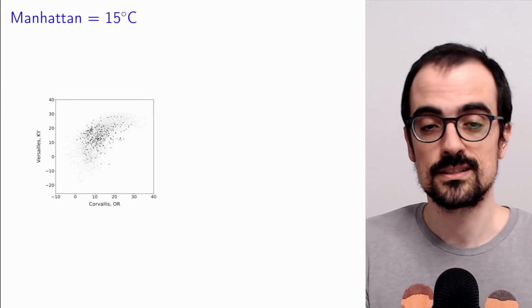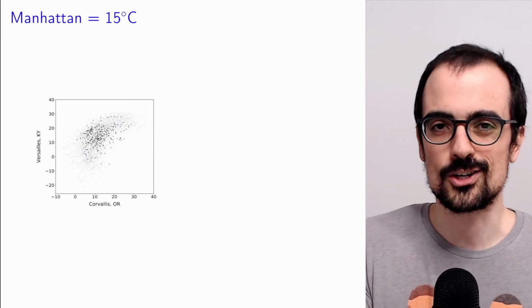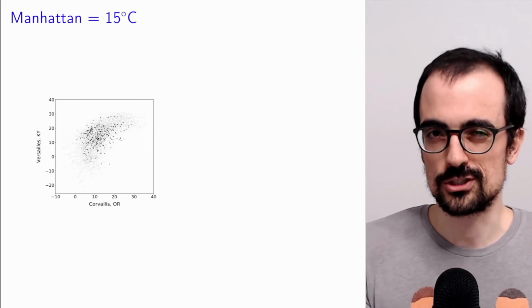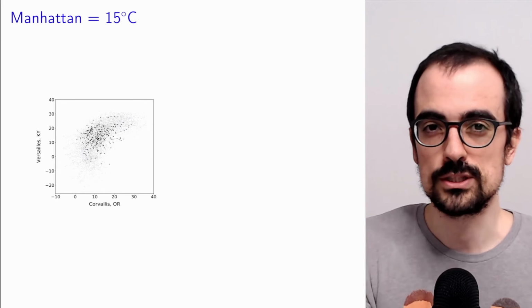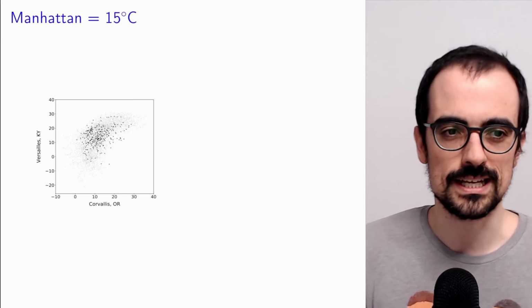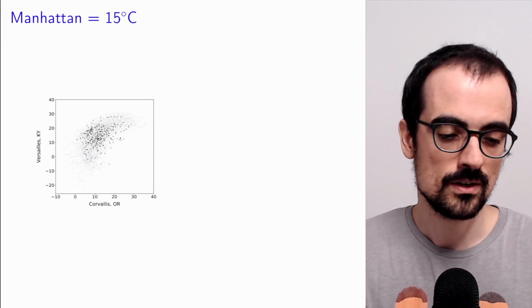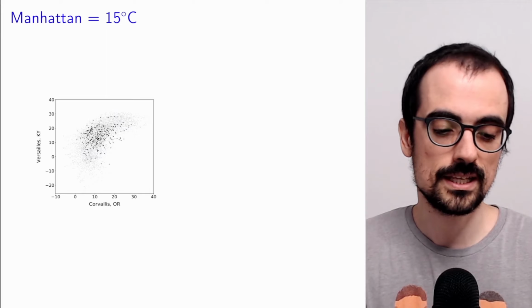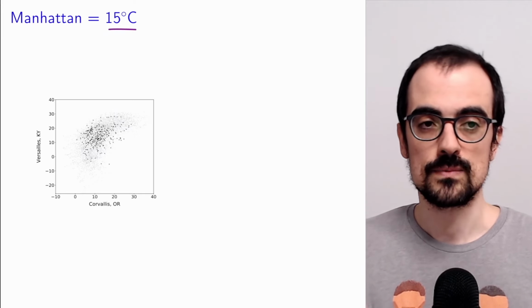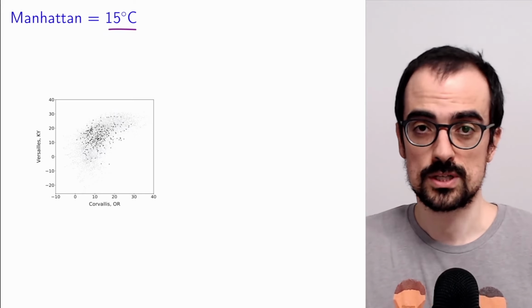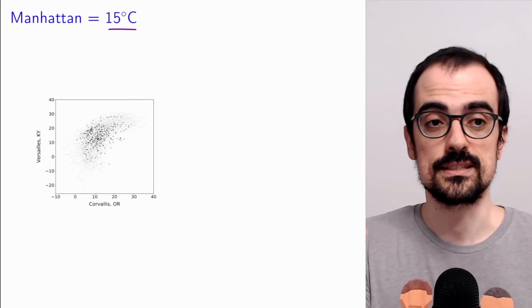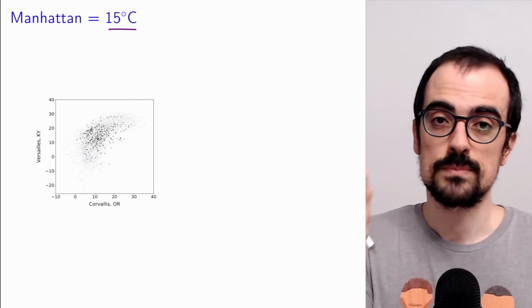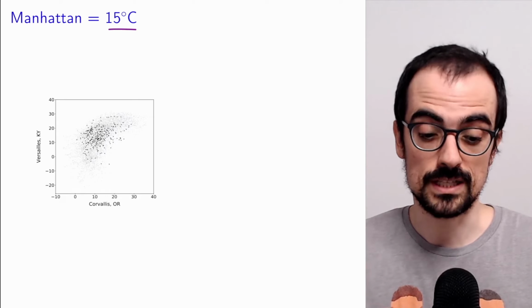These are the points. I also wanted to show you the points that are contributing more to this conditional density, just to provide more intuition about what this conditional density actually is. What I did here is I said, okay, for how many data points is the temperature at Manhattan between 14.5 and 15.5?